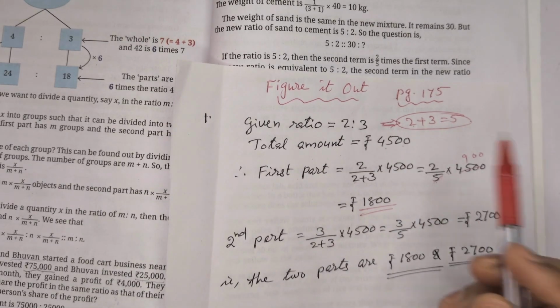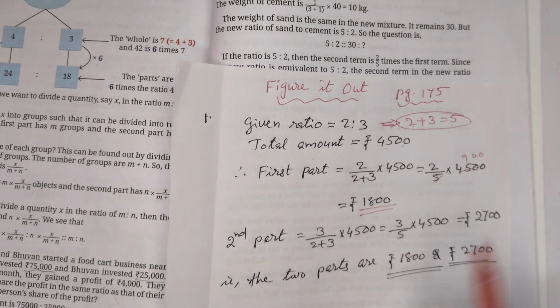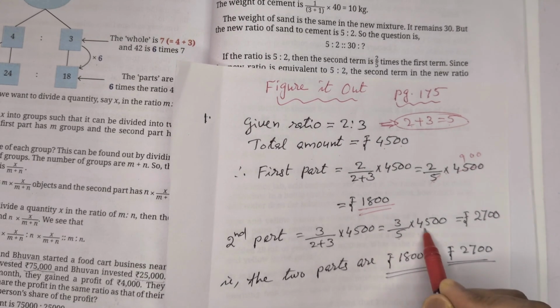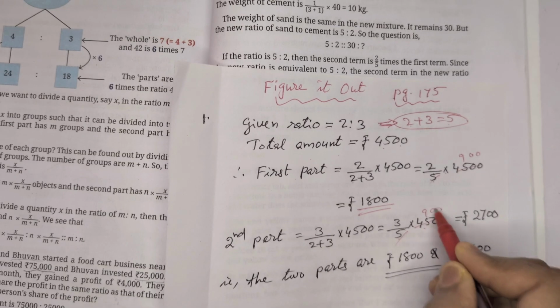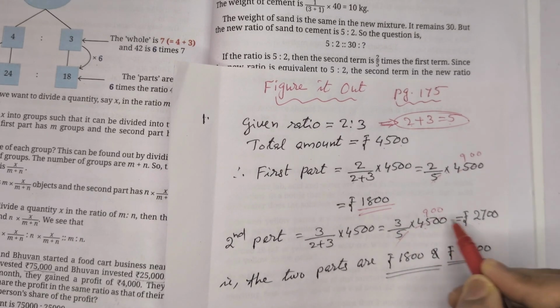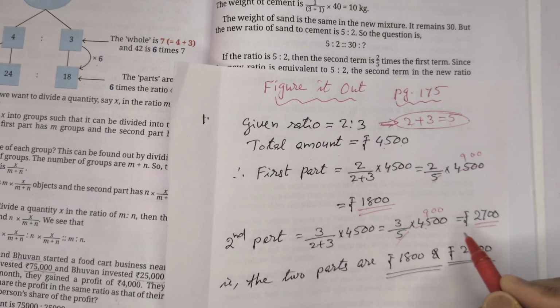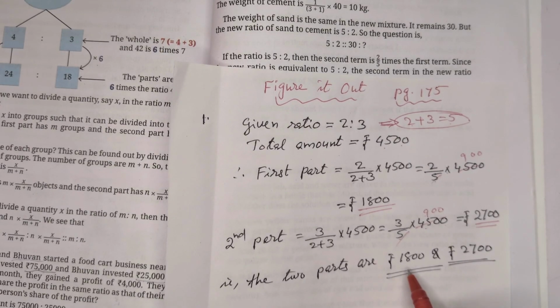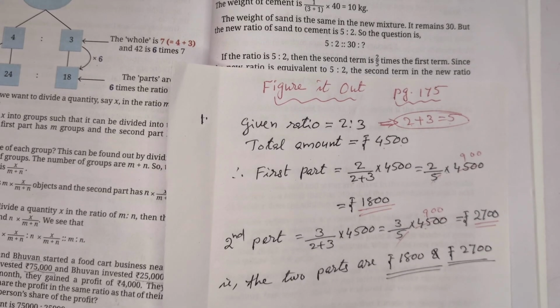That is the first portion. The second portion is 3 out of 5, so 3 by 5 of 4,500. Again, 9 times 900, 9 into 3 is 27, so 2,700. That is the second part. So the two parts are: the first portion is 1,800 and the second portion is 2,700 rupees.